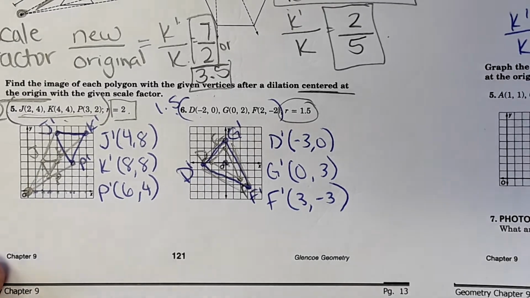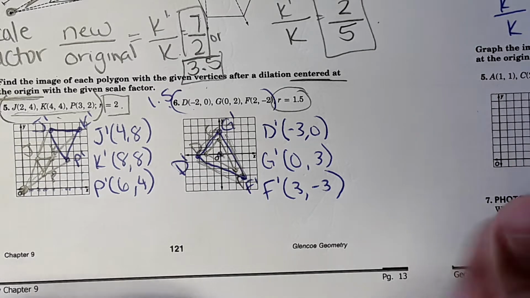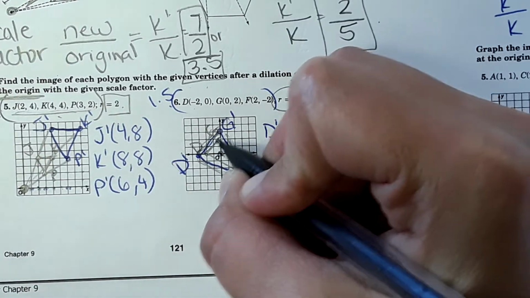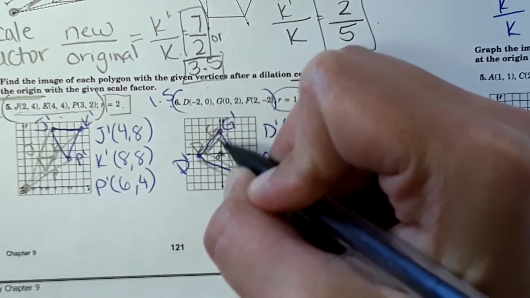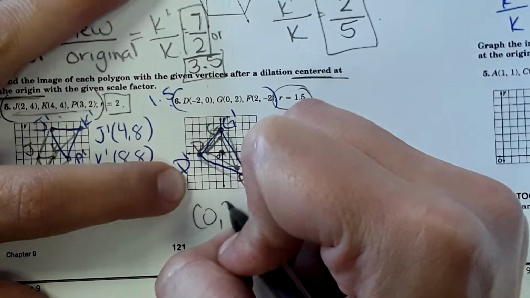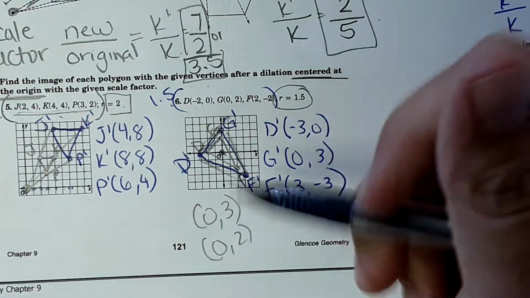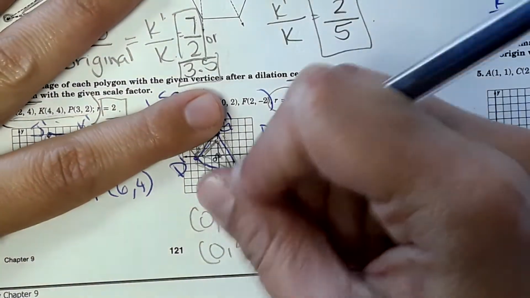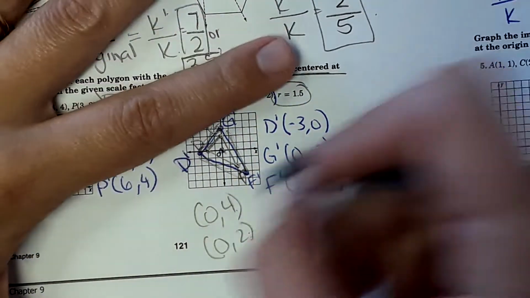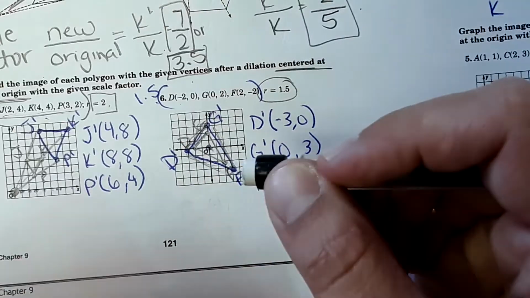Now, something that sometimes happens on the homework is they'll give you this image and ask what the scale factor is. What you can do is find the length of one of the sides, that would work. You could also look at the coordinates. For example, G prime is at 0, 3 and G is at 0, 2, and you could look at the scale factor difference there. I believe on the homework it would be like 0, 4 to 0, 2, so you could see that that's 2 times and just say it's a scale factor of 2. So you can use the coordinates to work backwards and find the scale factor as well.